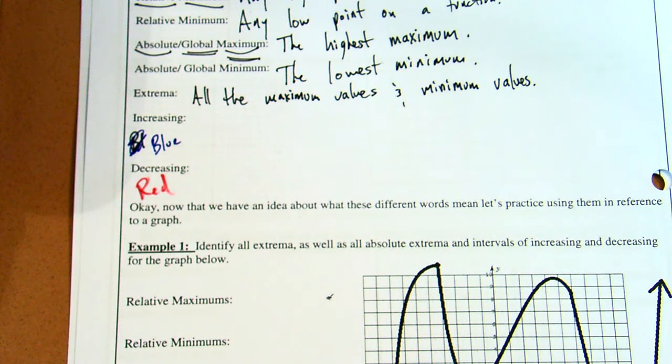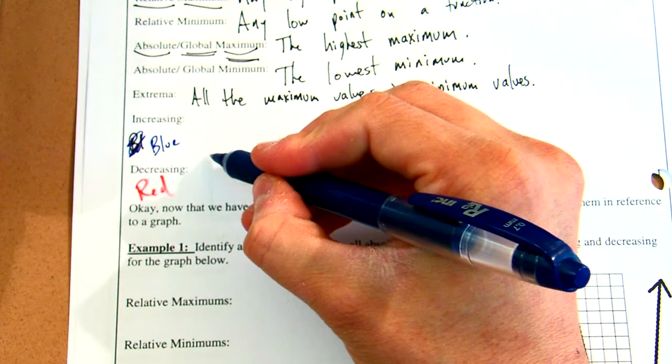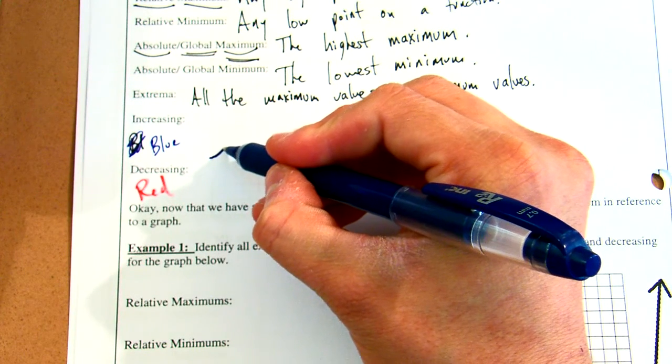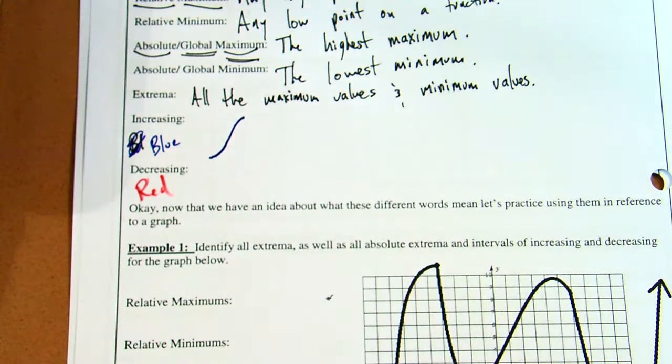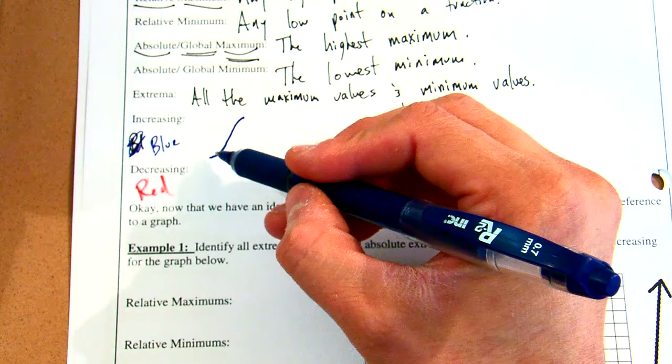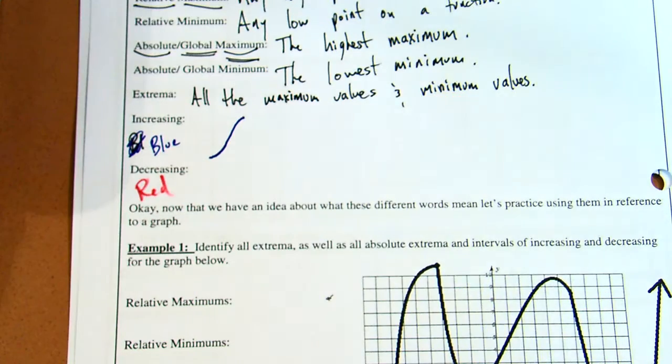So, increasing, I want you to think of a roller coaster. Okay, why is a roller coaster fun? Because what happens? You start at the bottom and you eventually, what? You go up until you hit the very top of the hill, or the top of the roller coaster, and you go down, right? So increasing is what is happening here. It is when you are going up.